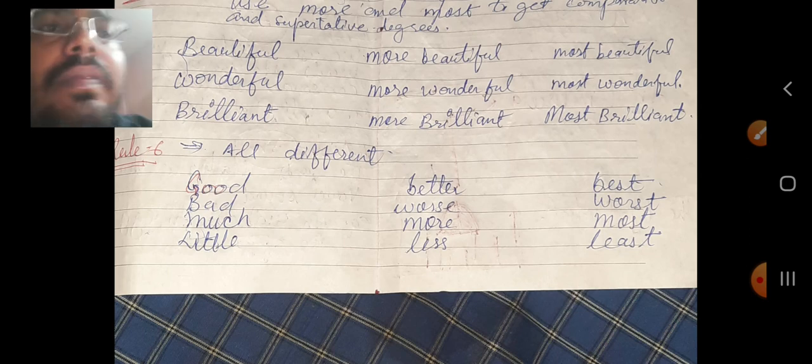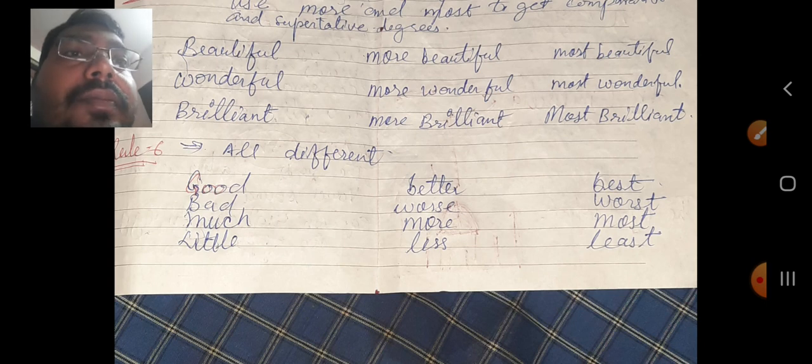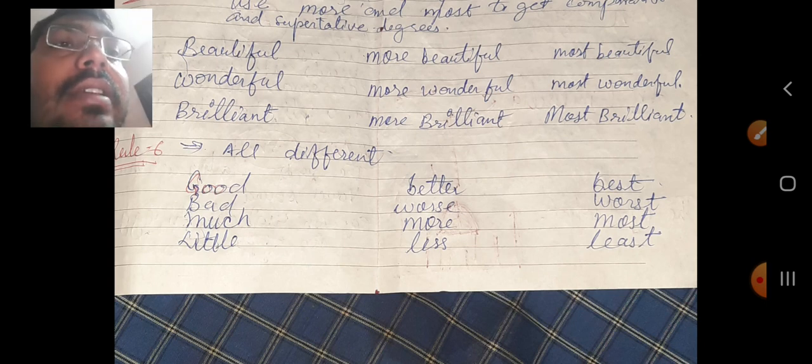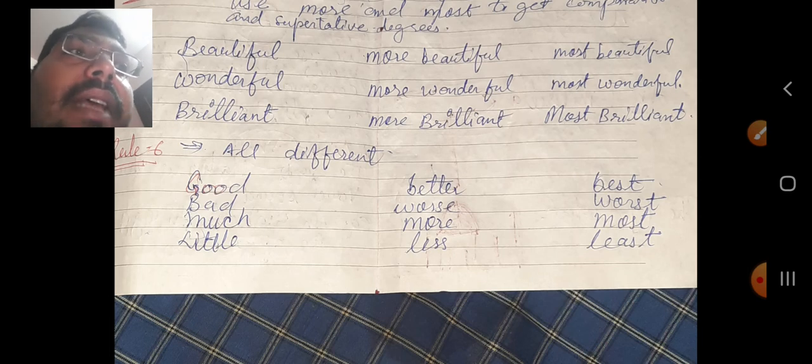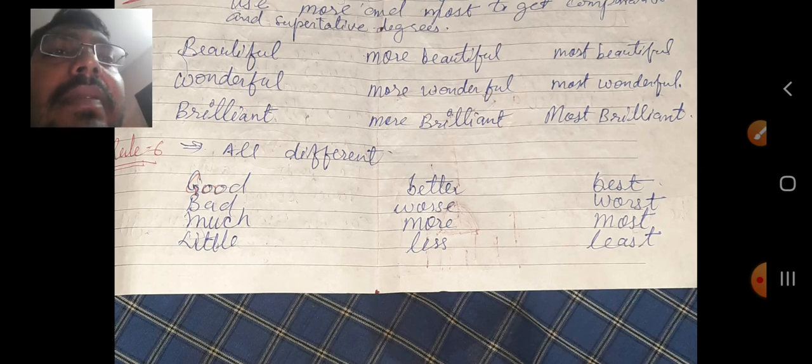For example, you see good, better, best. Can you see? We are not adding anything to good to get better. This is totally different. Good, better, best, all are altogether different, so you need to learn these. They are given in your book. Good, better, best. Bad, worse, worst.